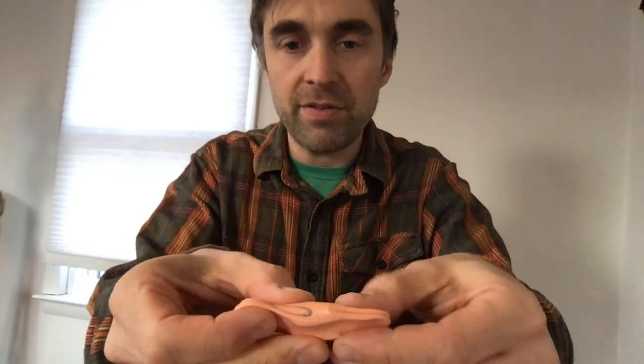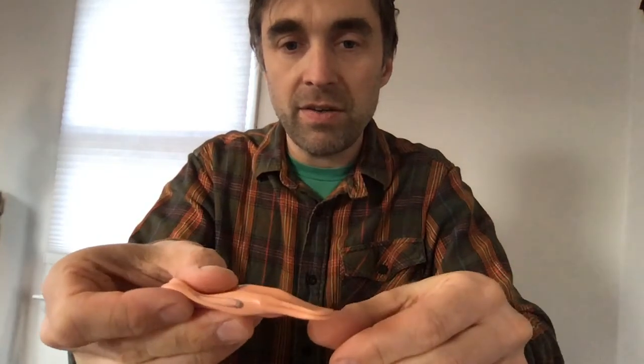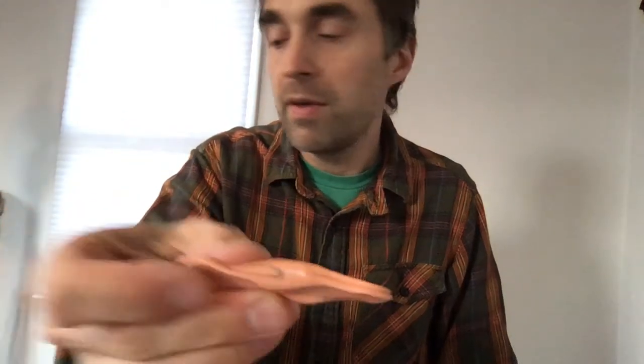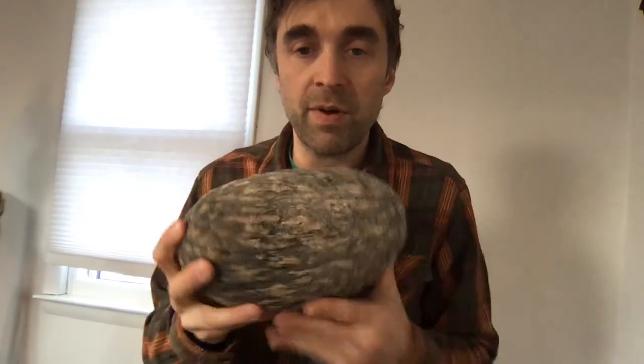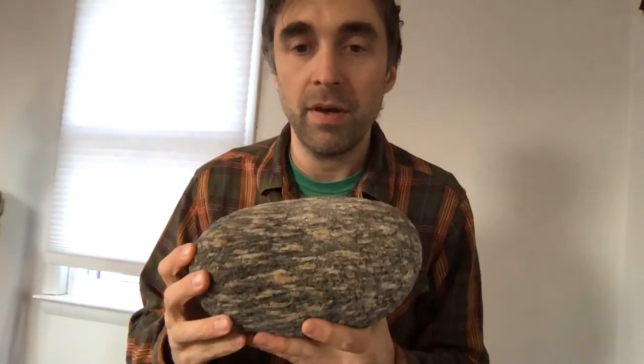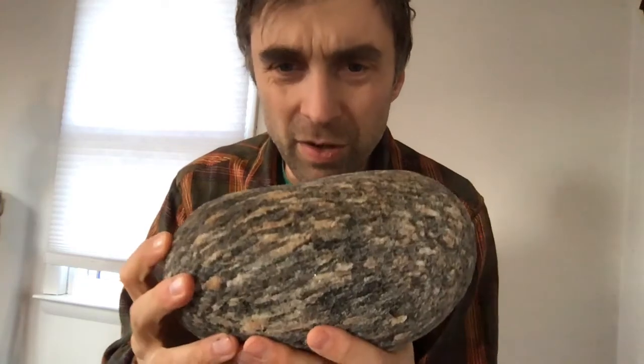The rock got stretched, and you can see what happened to that circle. That's the same thing that happened to this rock here. Any particular grain that we might look at has become smeared out, much longer and skinnier than it used to be.